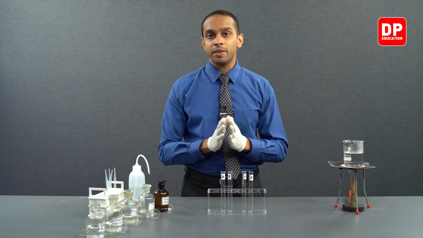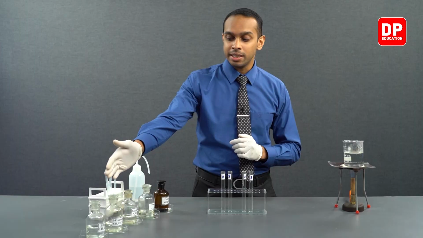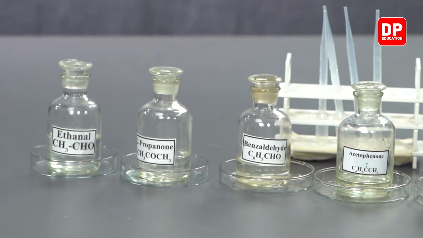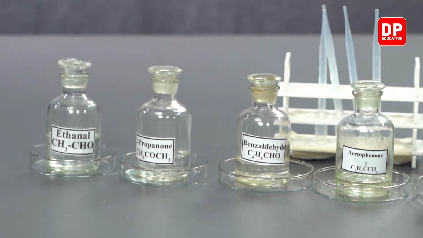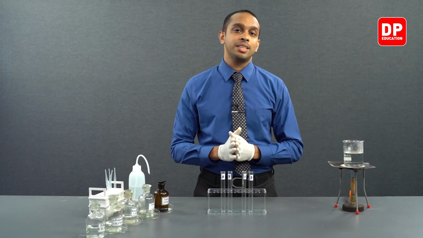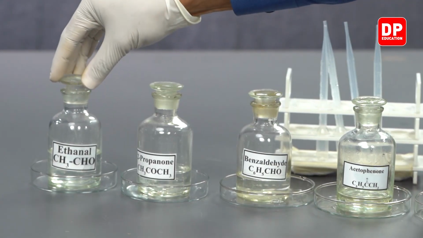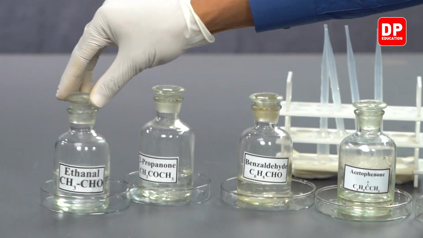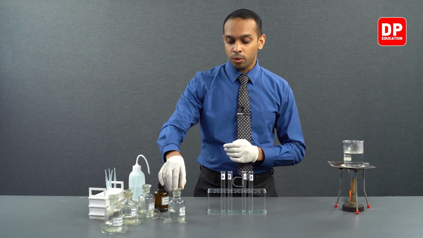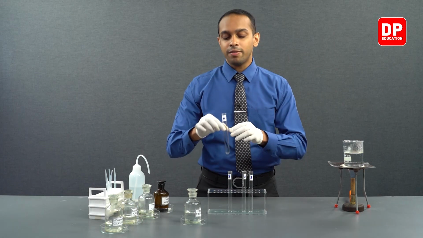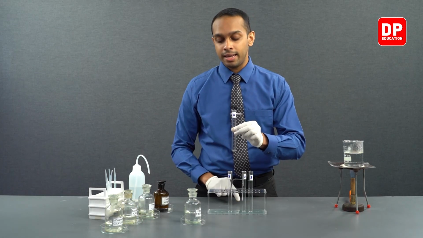So just like in the previous experiments, we will take our aliphatic aldehyde and aliphatic ketone and add Tollens reagent and see what happens. So I will take aliphatic aldehyde, which is ethanal or acetaldehyde. Now I have a test tube labeled A here.